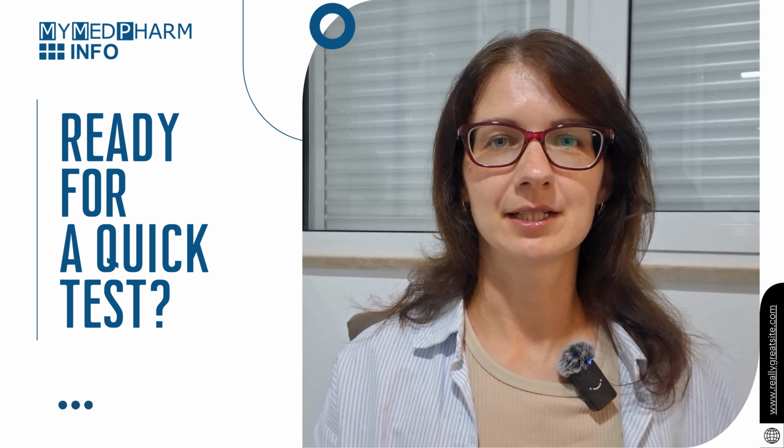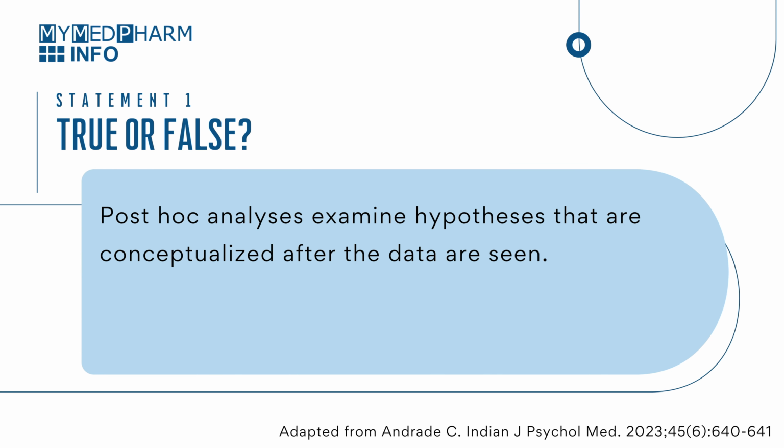So now that I've given you all the definitions and explanations, it's time to test your knowledge. I'll give you 3 statements and you'll have to decide whether they are true or false. You can pause the video if you feel you need time to think. Number 1 says, "Post hoc analysis examine hypotheses that are conceptualized after the data are seen."